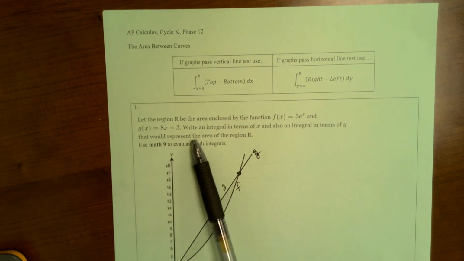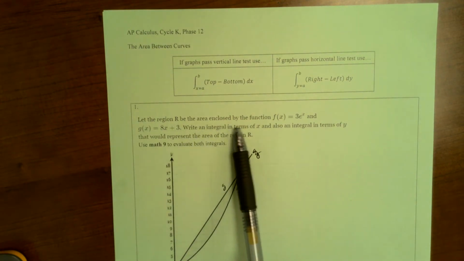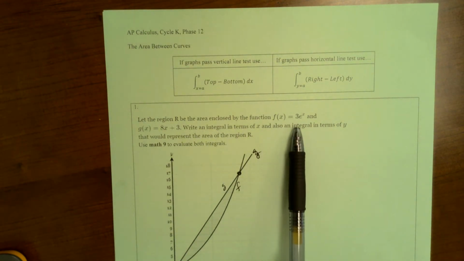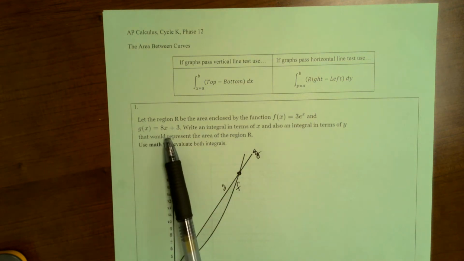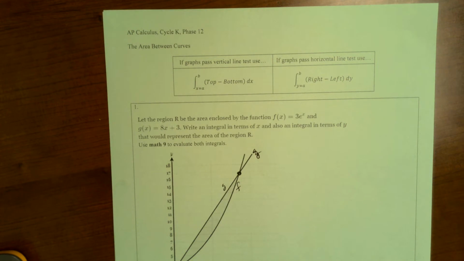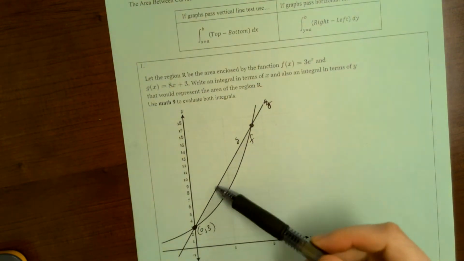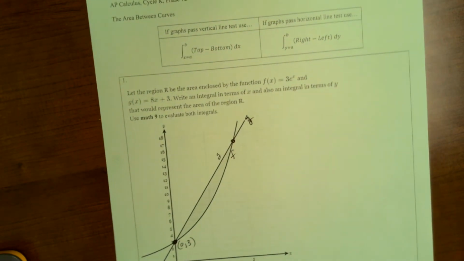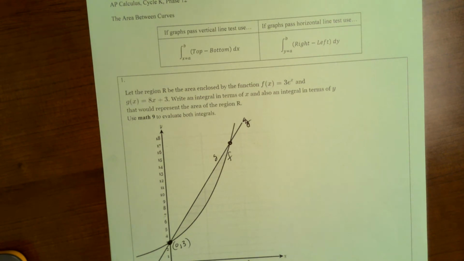Let R be the area enclosed by the function f of x equals 3e to the x and g of x equals 8x plus 3. Write an integral in terms of x and also an integral in terms of y that would represent the area of the region R. Okay, so R is this area here. And then we're going to use Math 9 to evaluate both integrals, and we should get the same thing.